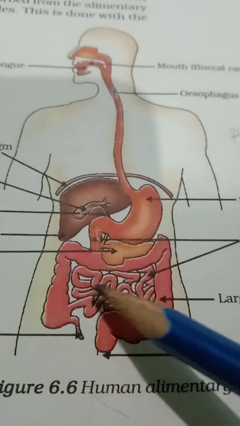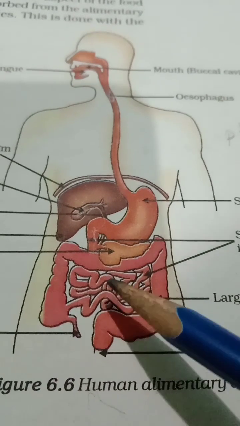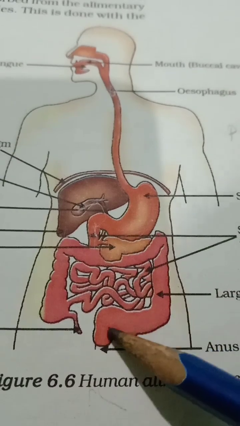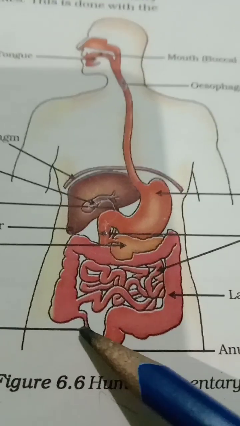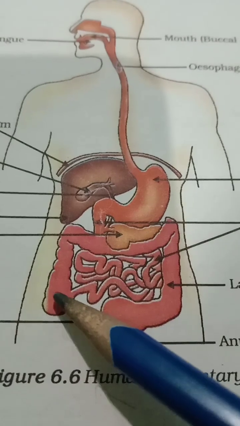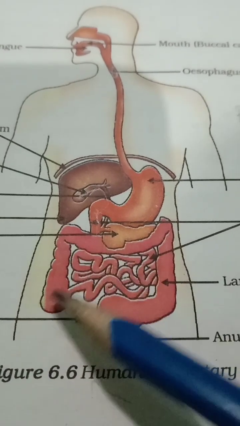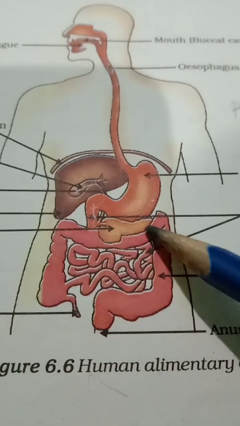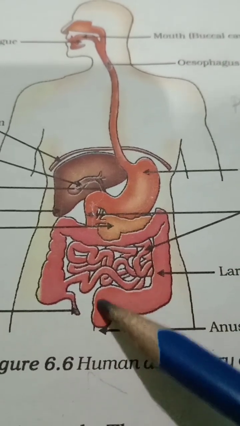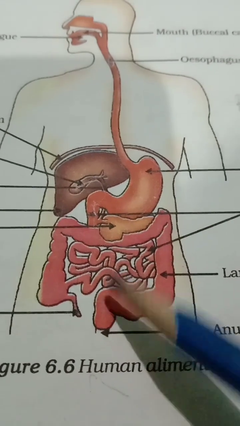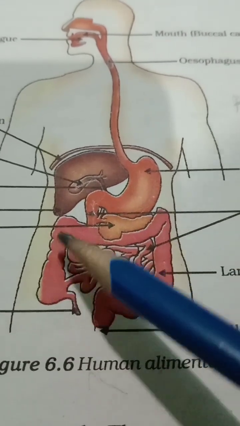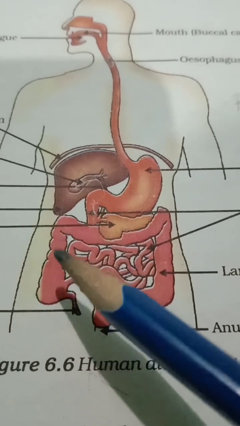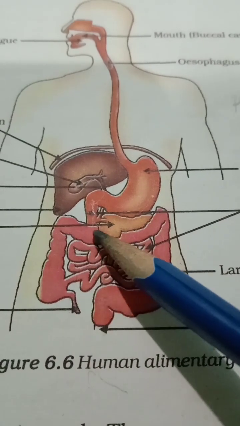Now you can see that from the small intestine maximum absorption takes place. The remaining food enters into the large intestine. In the large intestine, this is the appendix, this is the cecum. And this cylindrical part is called the colon, and then comes the rectum and anus. Rectum, colon, and cecum are the parts of the large intestine. Remember, the large intestine's main duty is to absorb the water from the stool.